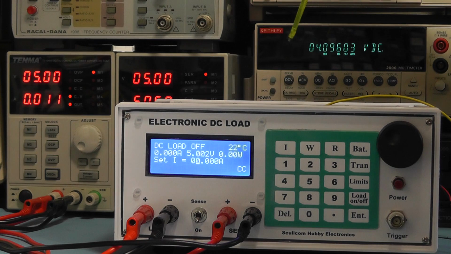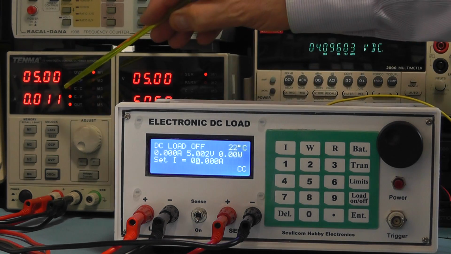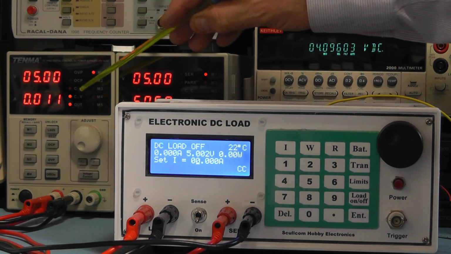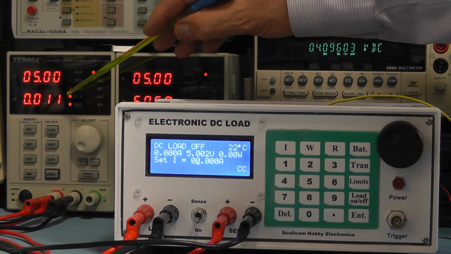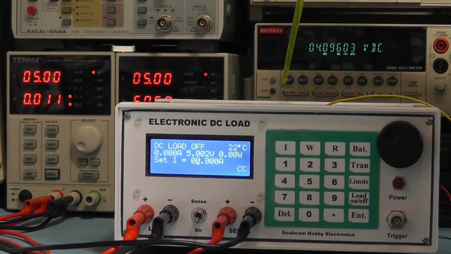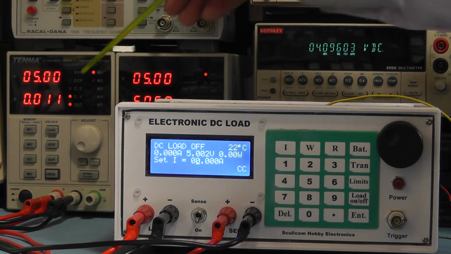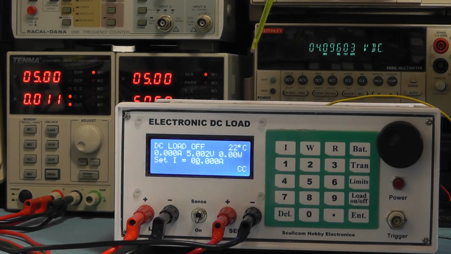So I'm going to now adjust the current null preset, which is RV3, and get that down to 0, or as close to 0 as possible. Now, if you don't see a leakage current when you've plugged your DC load in, it could be that your preset is wound to the other end, so you wind it back until you see a leakage current and then you back it down again.